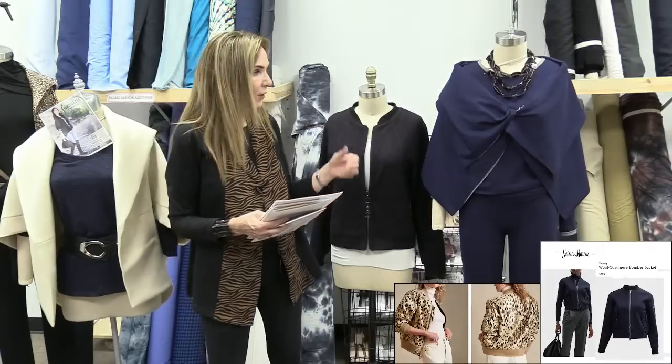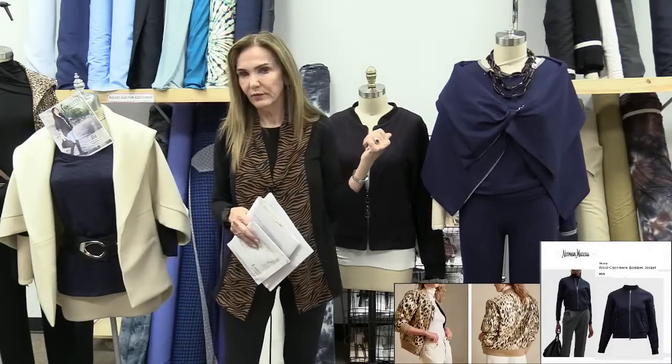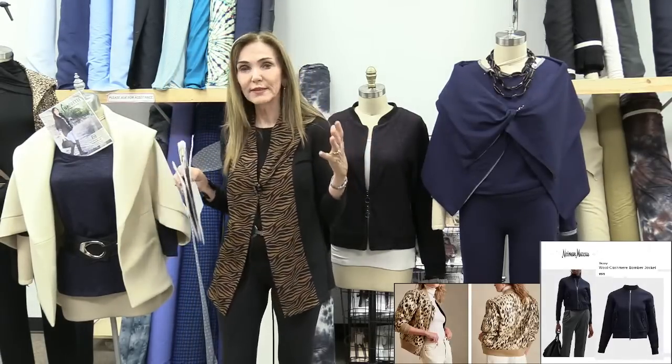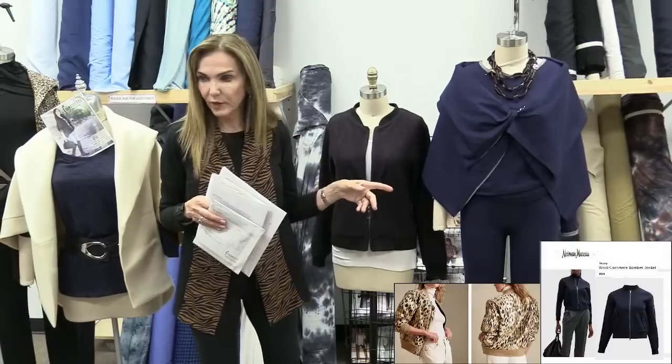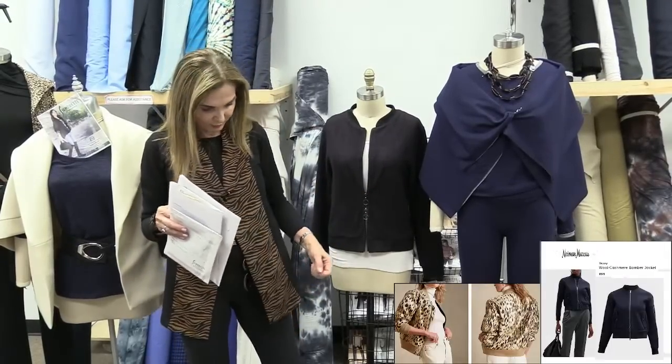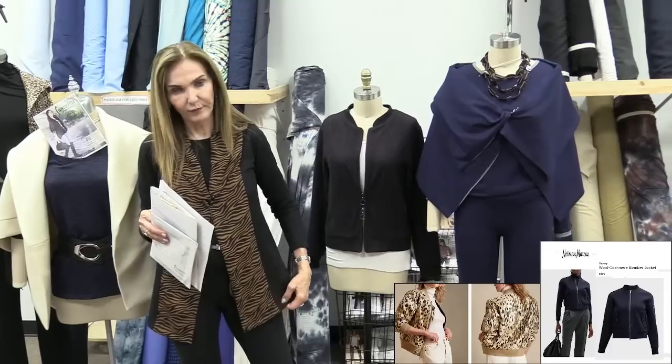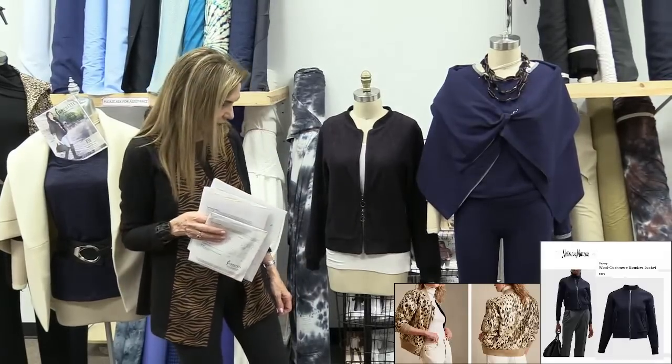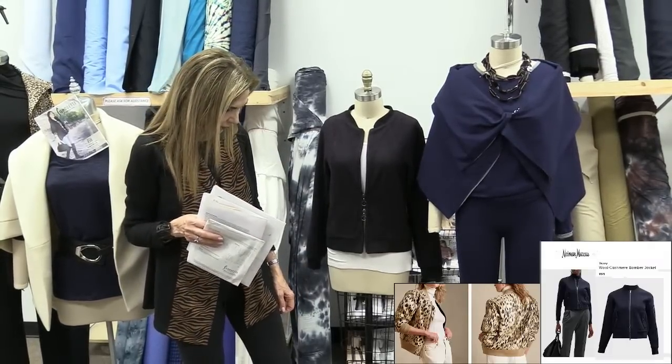Okay, so just a best-selling pattern. These are just our best sellers. This next one, did you use the sweatshirt fabric for the neckband on the bomber jacket? No, I used the fabric of the pattern I have on. I'll get to that in just a minute and tell you which one it is.